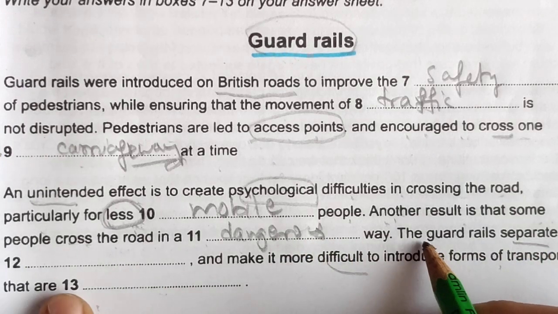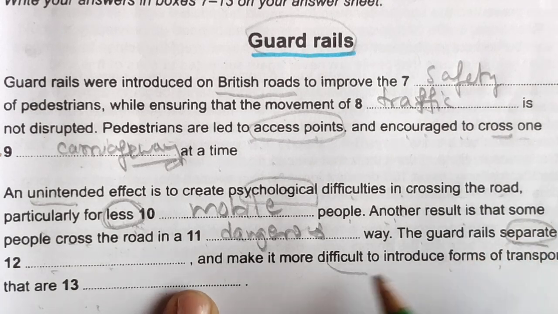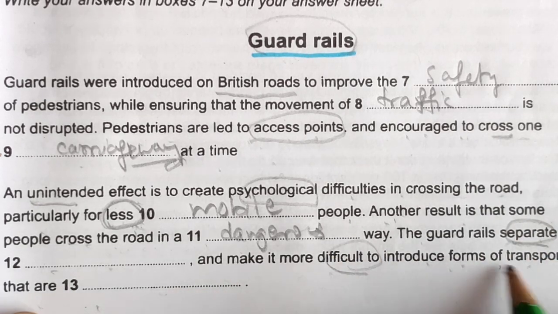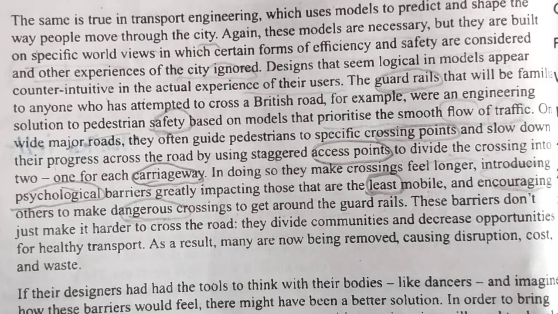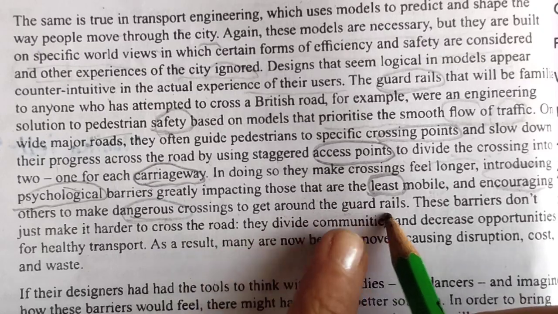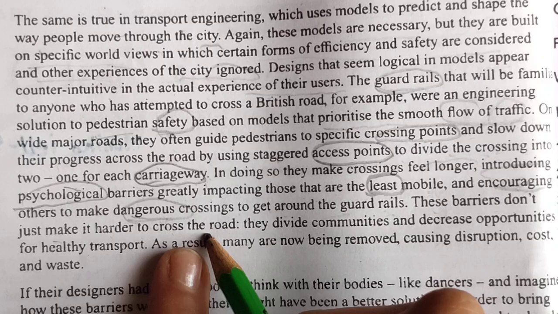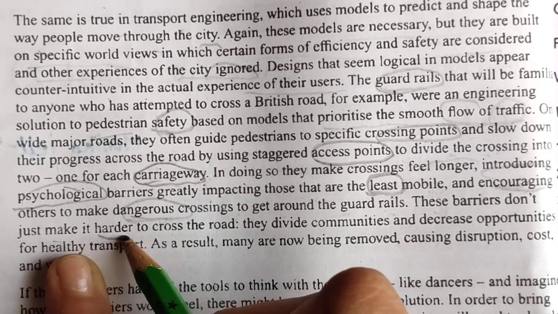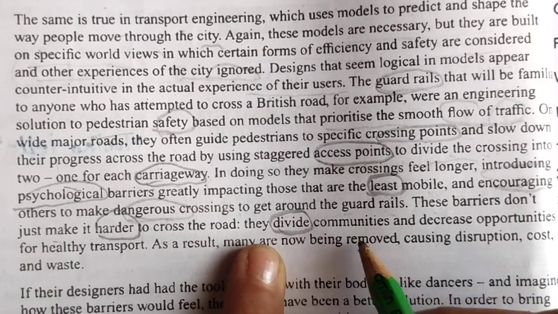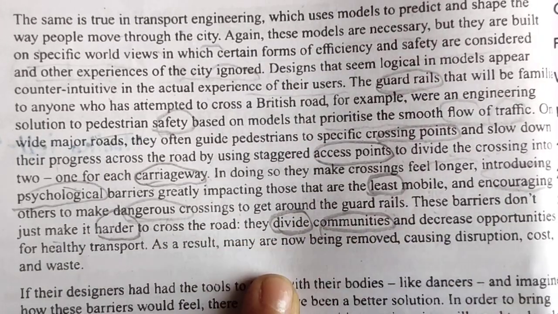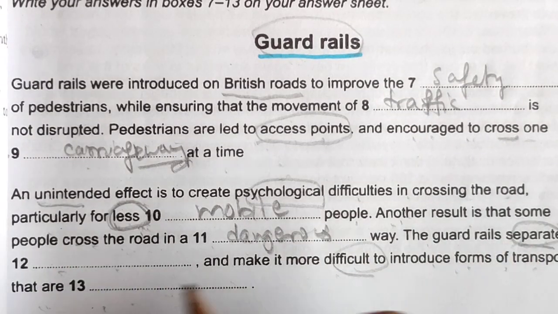Okay, now next one, the guardrails separate and make it more difficult to introduce forms of transport that are. Okay, let's find it, separate and difficult. Okay, till here we have finished. These barriers don't just make it harder to cross the road, difficult to cross the road was given, and they divide means separate communities. So I will be writing it here. So for this I will be writing separate means divide communities.